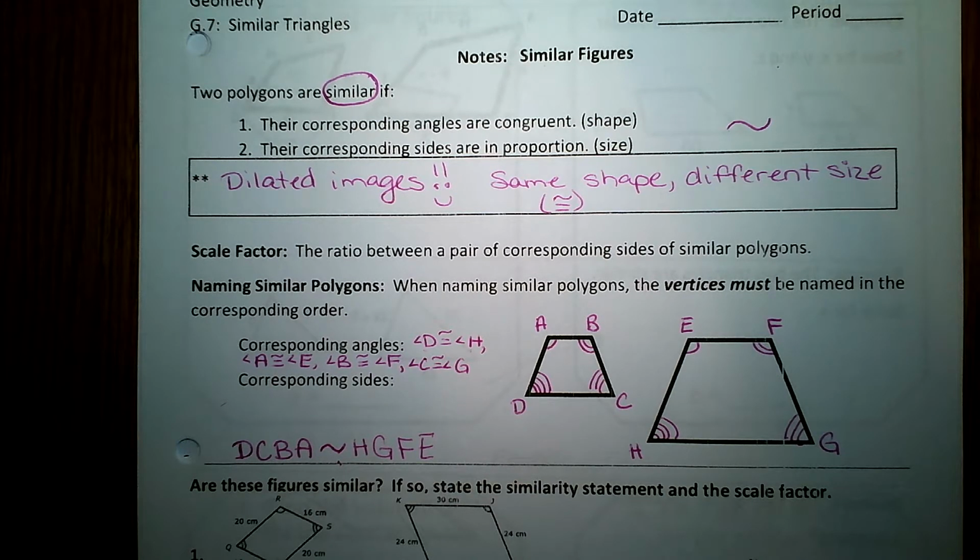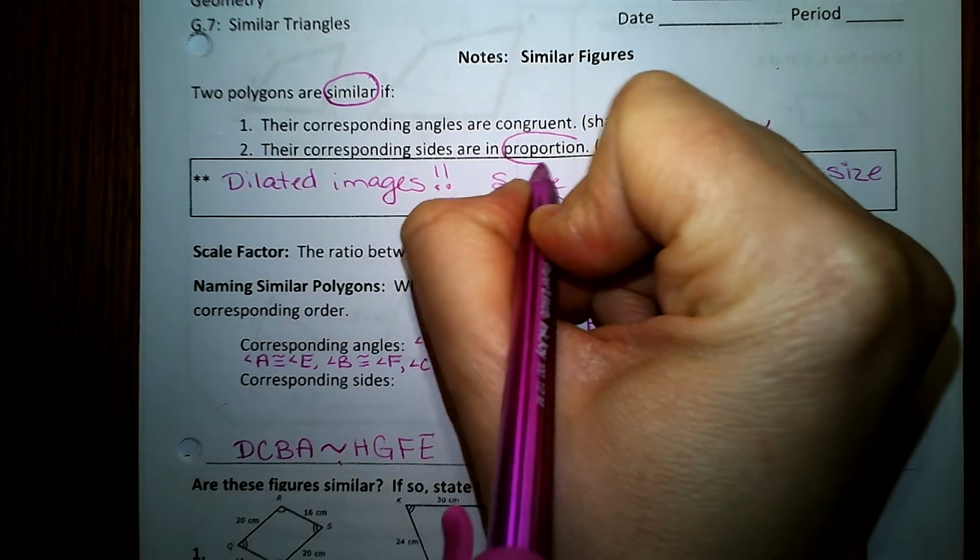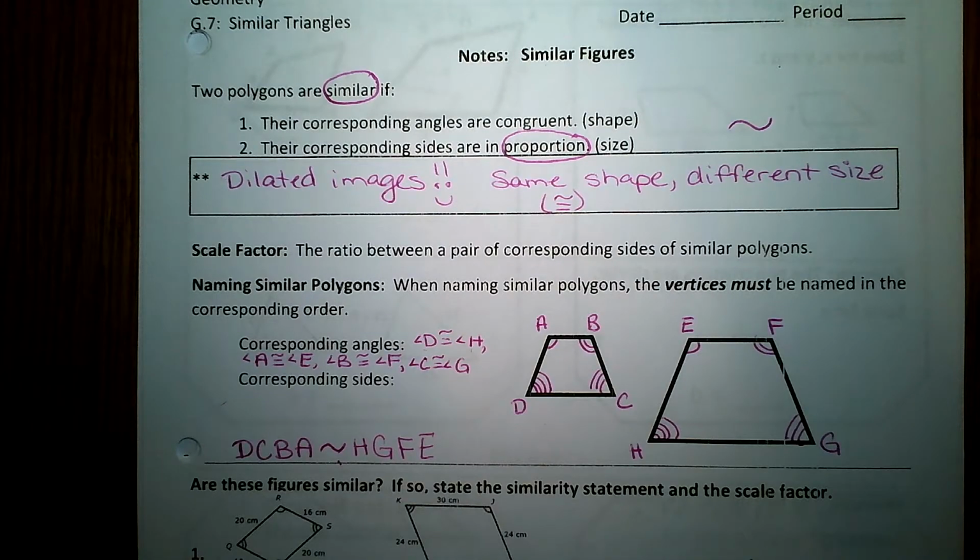Something else we can do here is come up with corresponding sides. Now, be very careful. We're not talking about congruence anymore. So I cannot say that side AB is equal to side EF. That's not true. What I can say is that the sides are now proportional to one another. Okay, meaning if we double the size of AB to get to EF, then we would double the size of every side in the image.